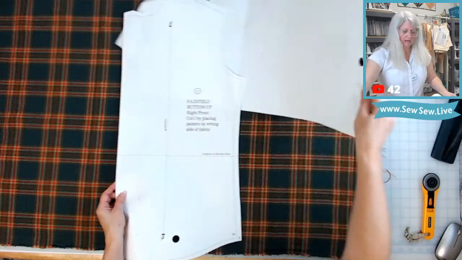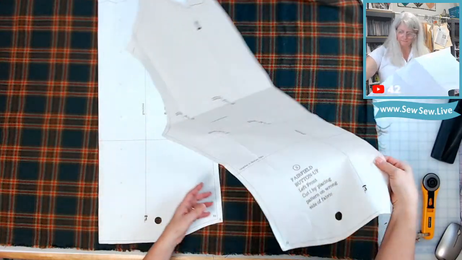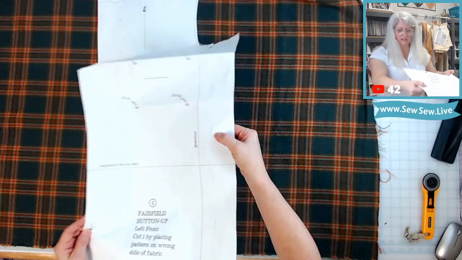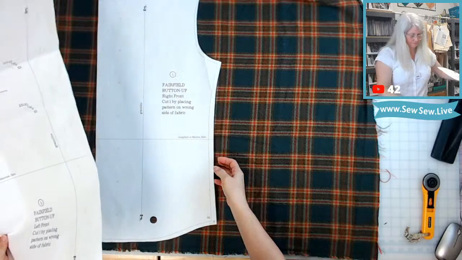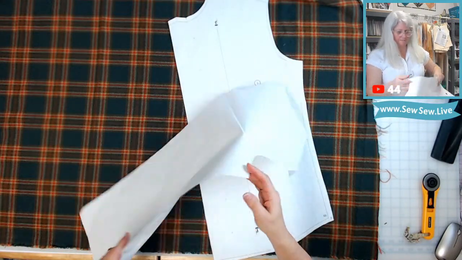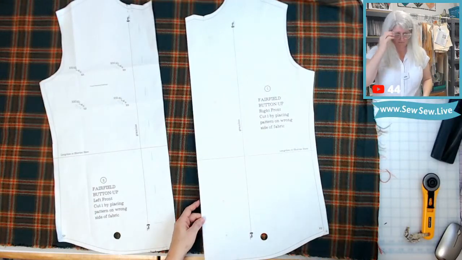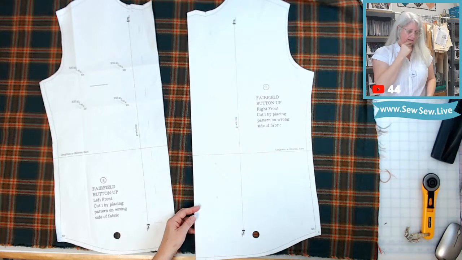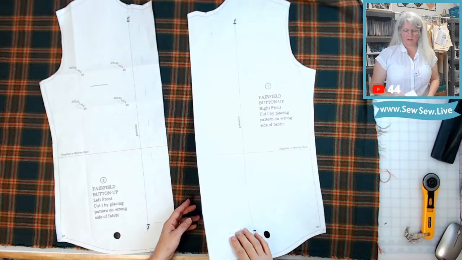So let's look at where our center front is. Hopefully it's marked. The buttonhole is going to be your center front, right? And it's marked on there right there. See that? This is so confusing that it's printed upside down. You know, this would be something interesting to do. Isn't it Elena that did the experiment with Adobe where you can edit your PDF?